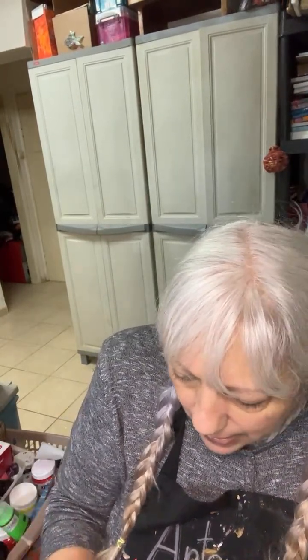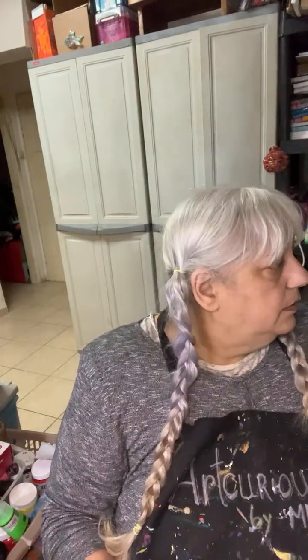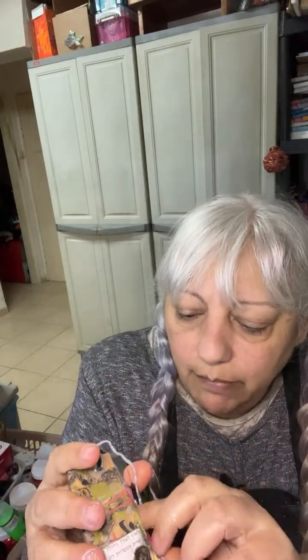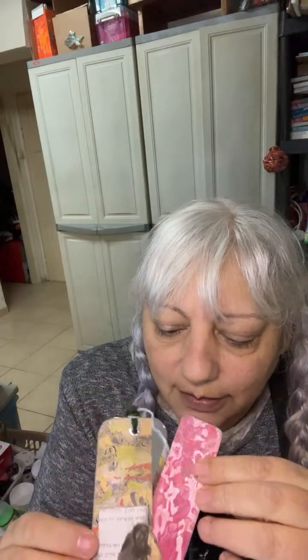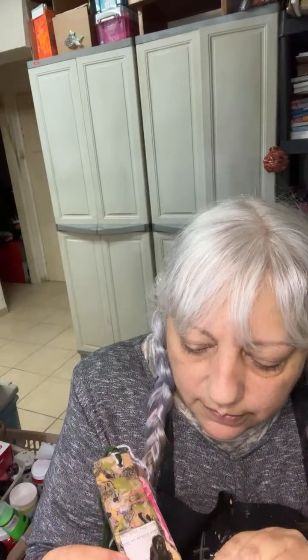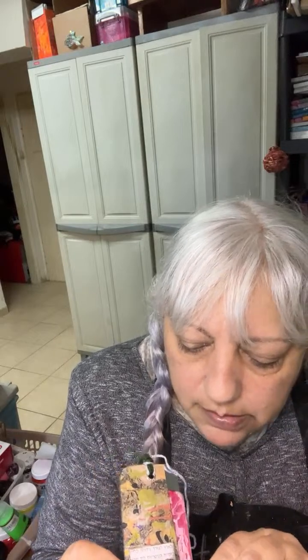And I made tags with that copies. This is a very clever tag, as if never was done, something like that. Chin chin. You have a tag inside the tag. And these birds are from National Geographic.